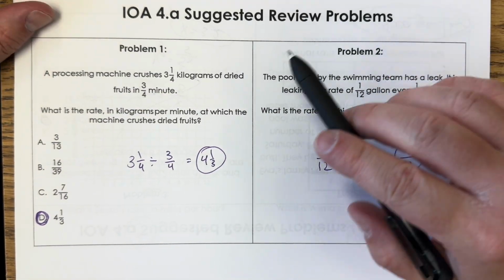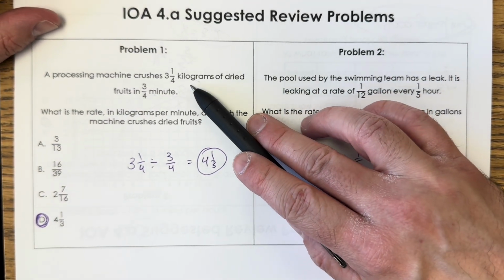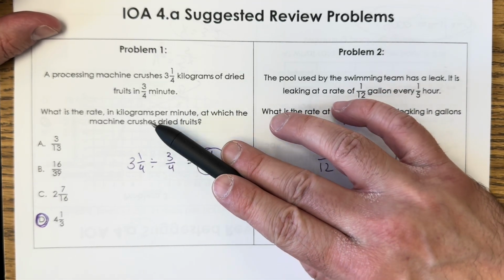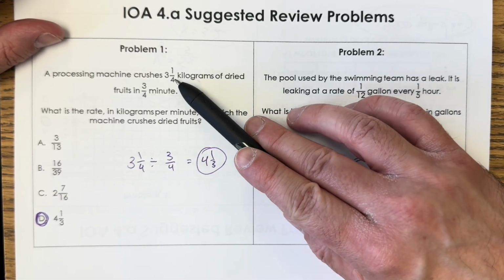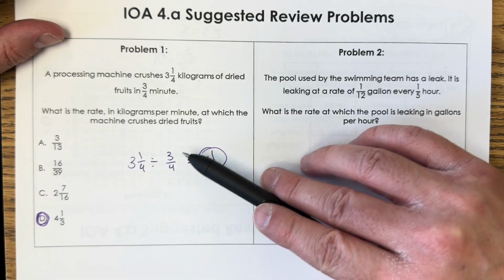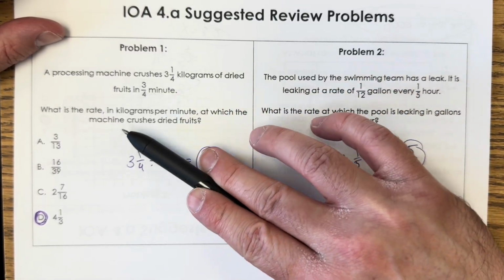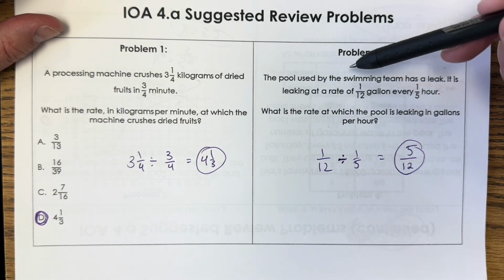Processing machine crushes this many dried fruits in 3/4 of a minute. What's the rate? To find the rate, we have to divide. We're going to take the bigger number and divide it by the smaller number. That's going to give us 4 1/3. The bigger number divided by the smaller number in rate problems. Pool swimming.